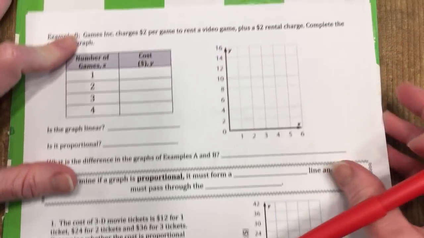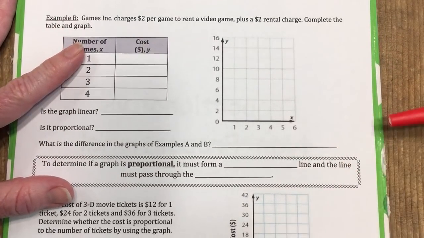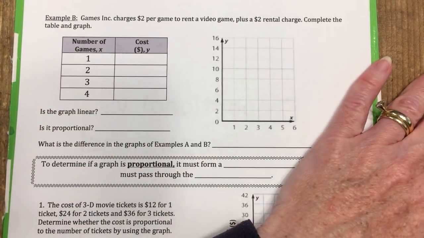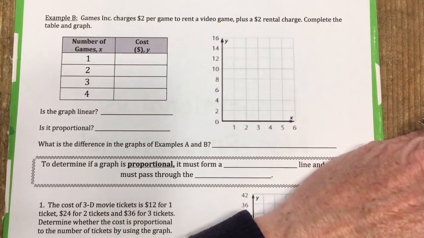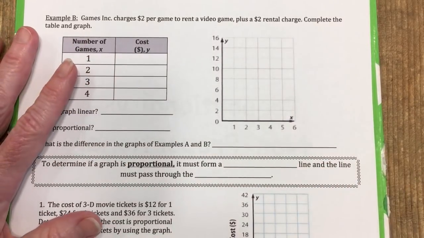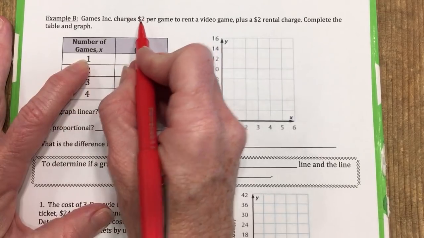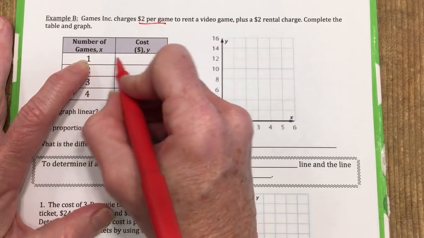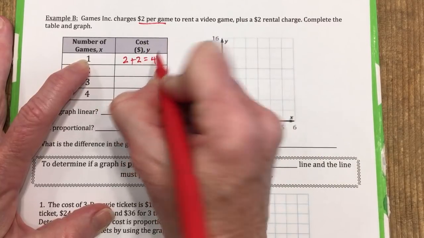All right, example B. Games Inc. charges $2 per game to rent a video game plus a $2 rental charge. Complete the table and graph. Again, we're starting with a graph, and they don't give us an equation, so we kind of have to figure out what to do. If he rents one game, that's going to be $2, so 2 times 1 is 2. But then I still have to pay the rental charge. So plus 2 would be 4.